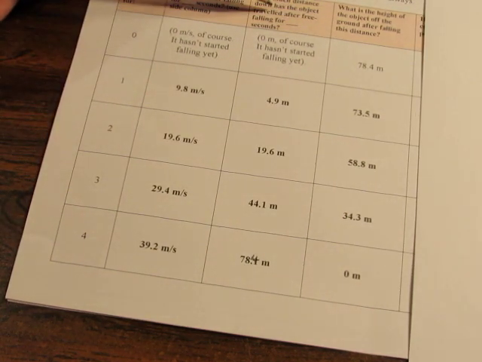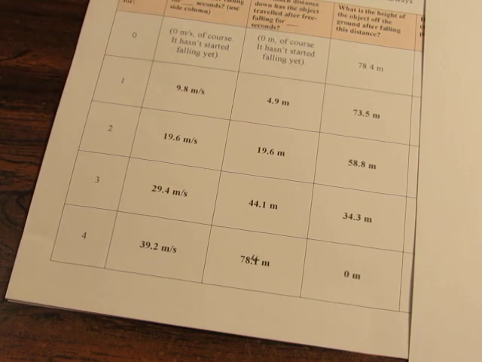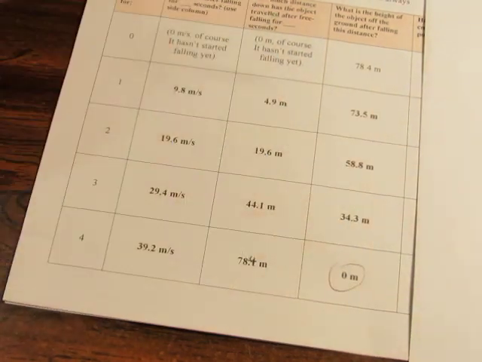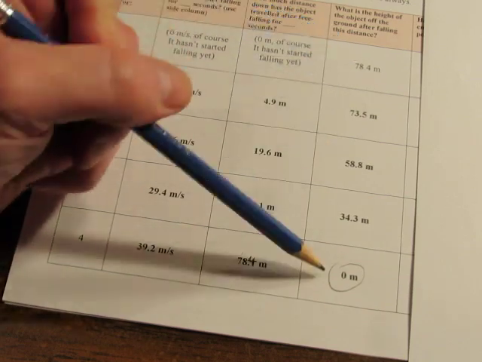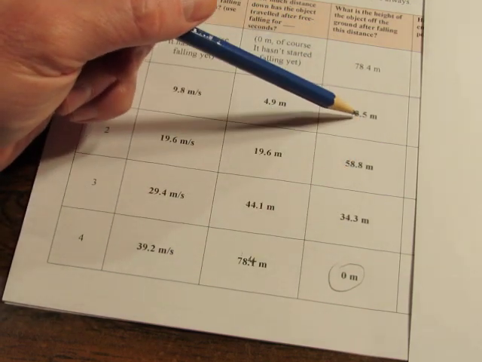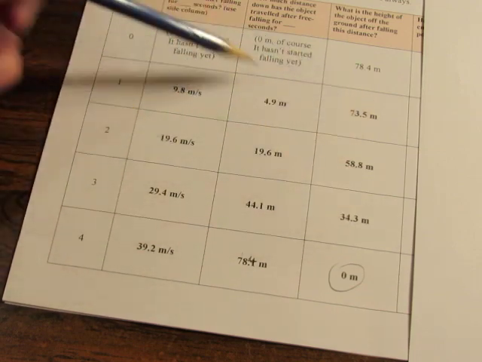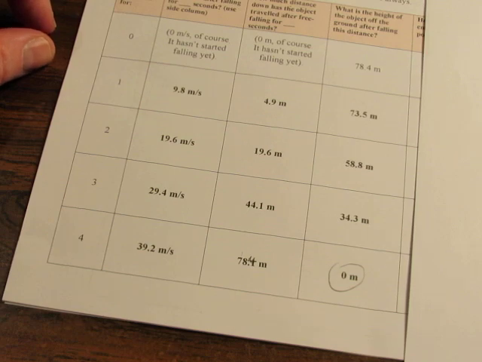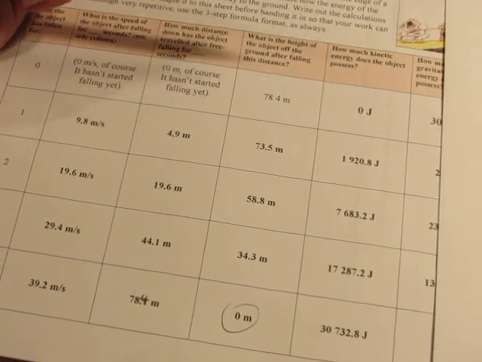Now, this is distance fallen, whereas the third column is the height. In other words, kind of the opposite. How high is the object? So when it gets to the very bottom, it's obviously at a height of 0. And the formula works out that way. And during the fall, you've got these various heights that get smaller and smaller as it goes down. But none of those heights really match up with any of the other numbers on here and don't seem to mean anything else. It's not until you calculate the energies that you start to see what's going on here.